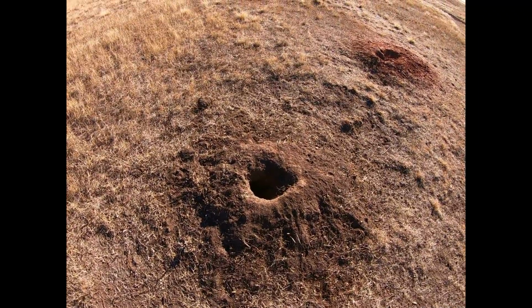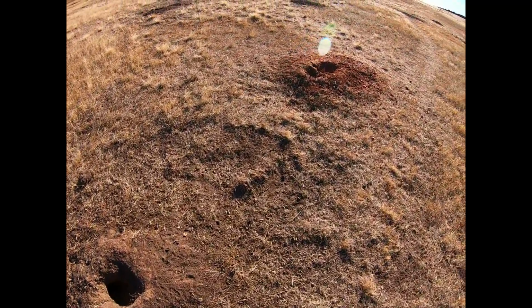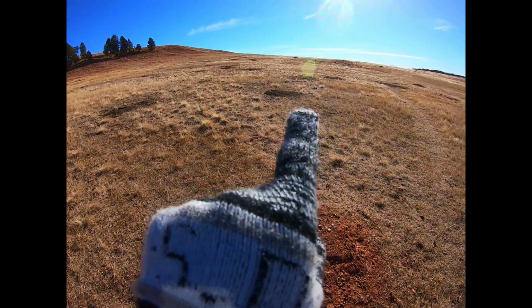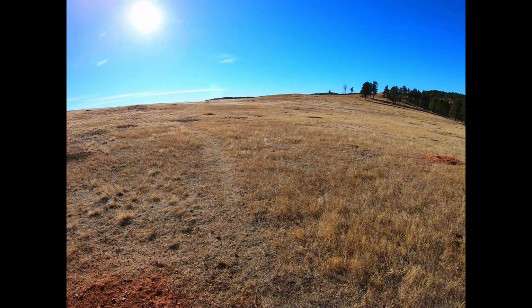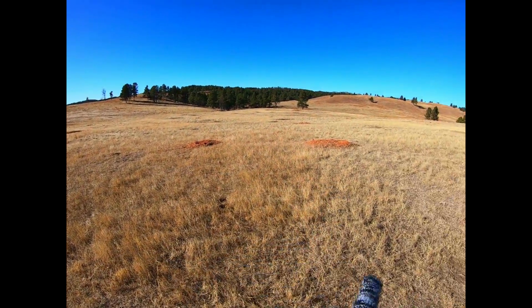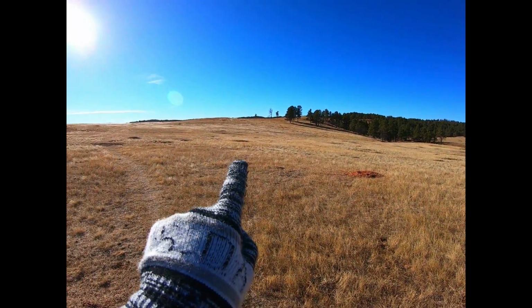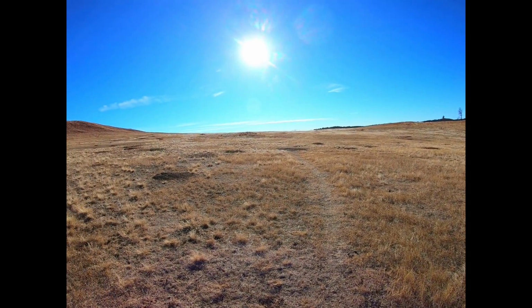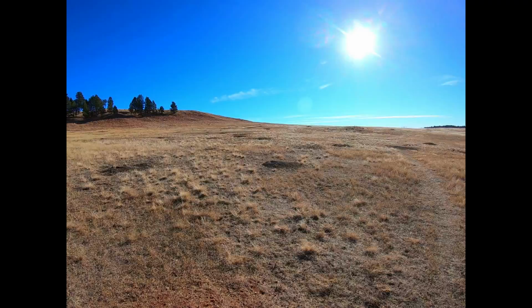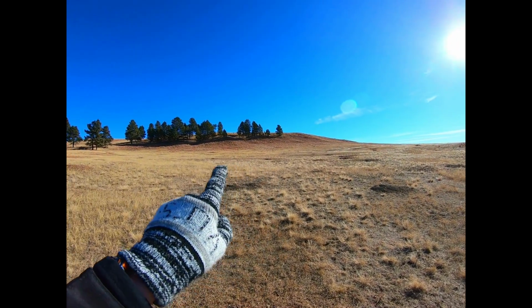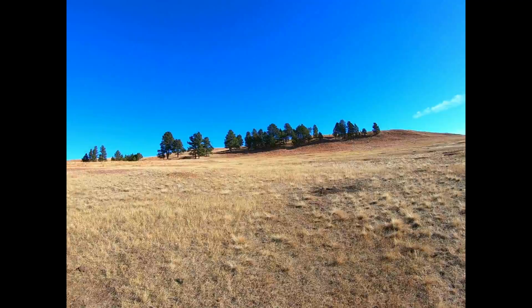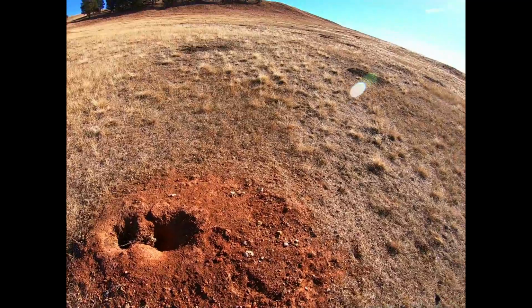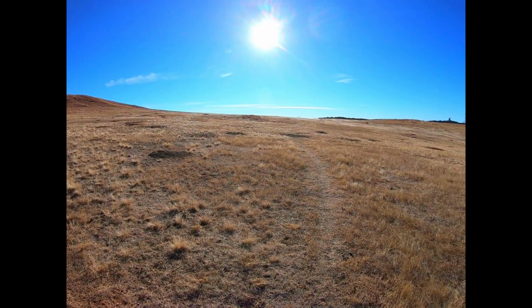So here's a cool look at the little burrows that these prairie dogs have. You can see them all over, and they'll go down one and then pop up others. You can hear them squeaking. I guess just letting each other know that I'm here. You see them as far back as out there. I mean, there's just dozens and dozens of these little holes in the ground. I would love to see the maze that they have underneath the ground. That would be so cool.